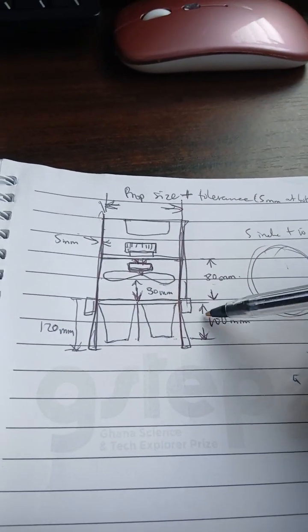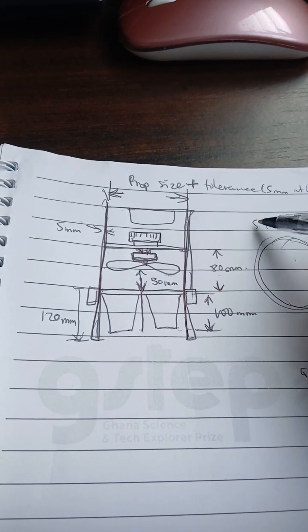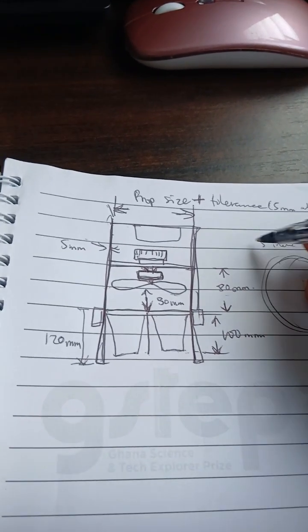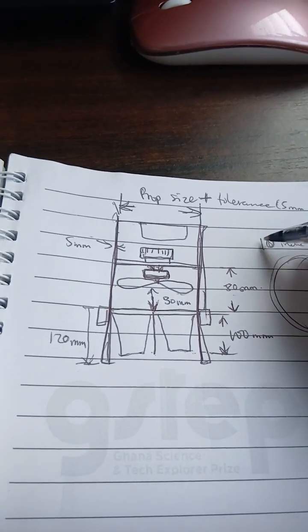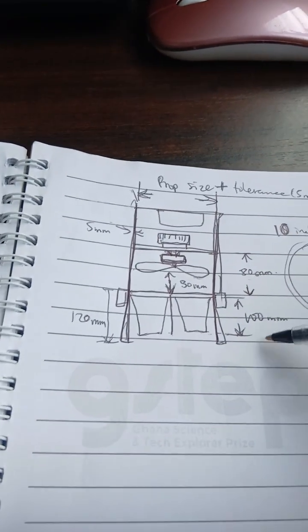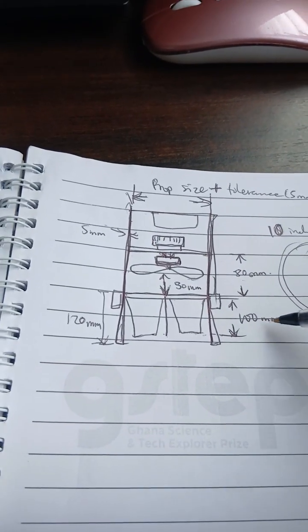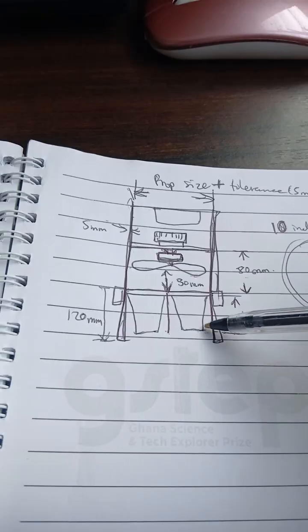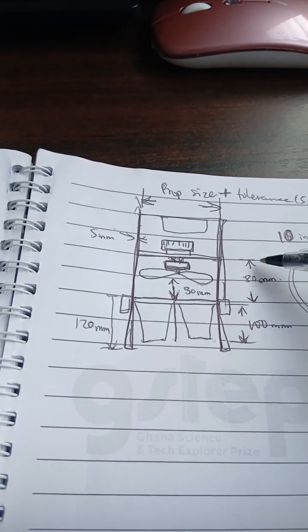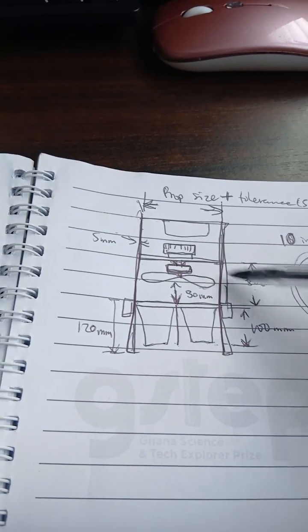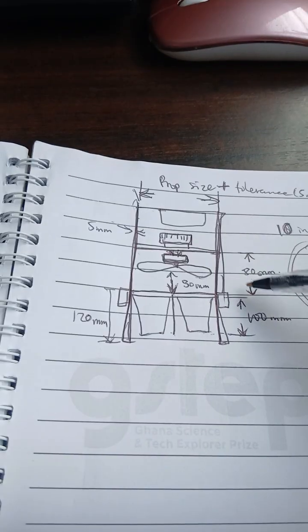Okay, so for this particular length, actually let me make it 10 inches. For 10 inches, this is what I'll choose: 100 millimeters for the control length, then the gap of this. Yeah, so this is based on my monocopter.